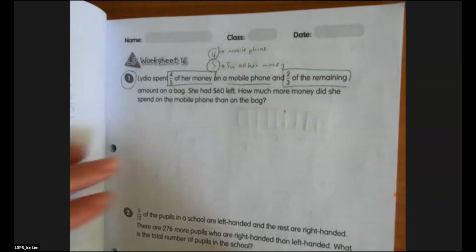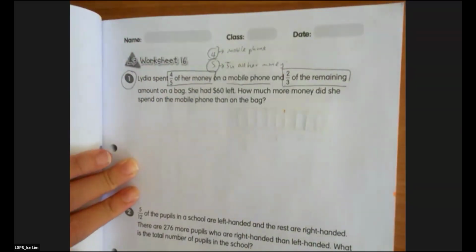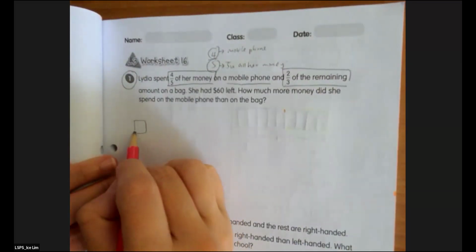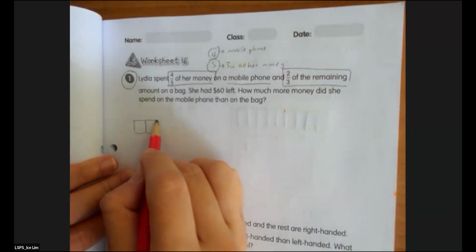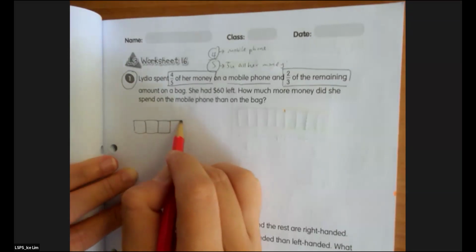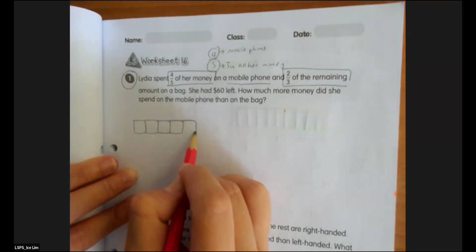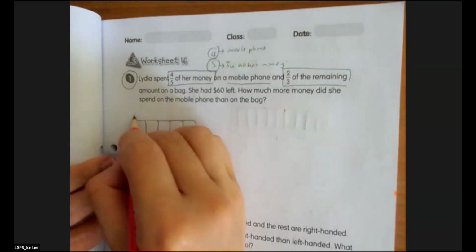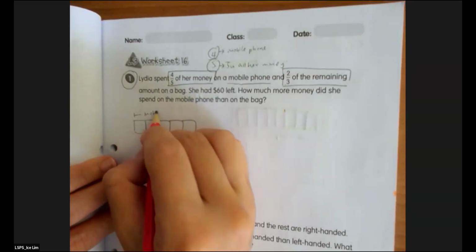So I will draw the 5 units: 1, 2, 3, 4, 5. 4/5 on the mobile phone.